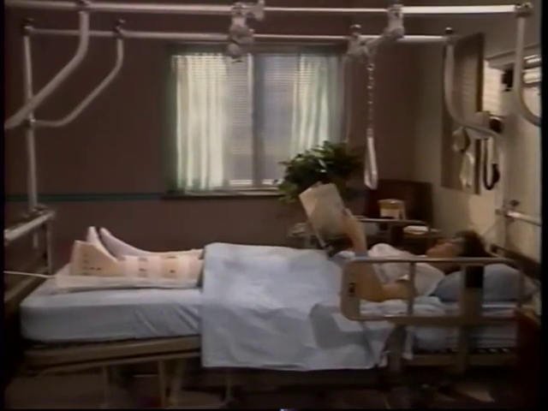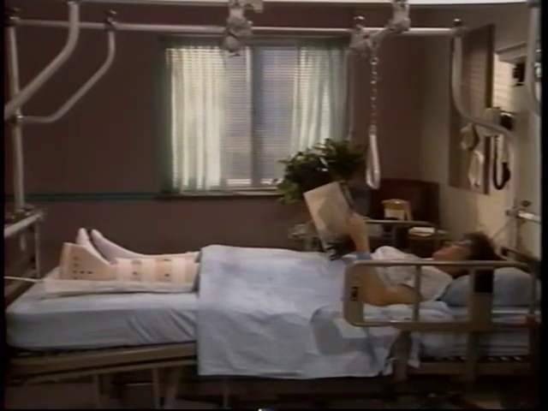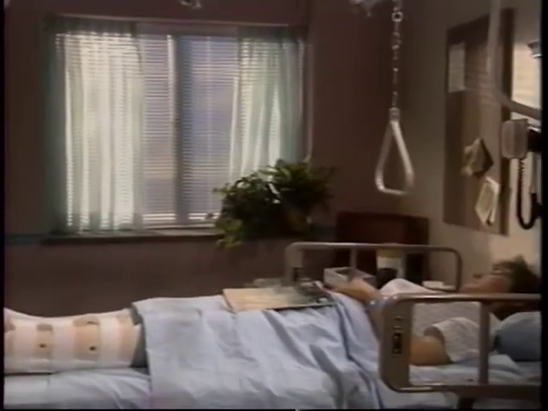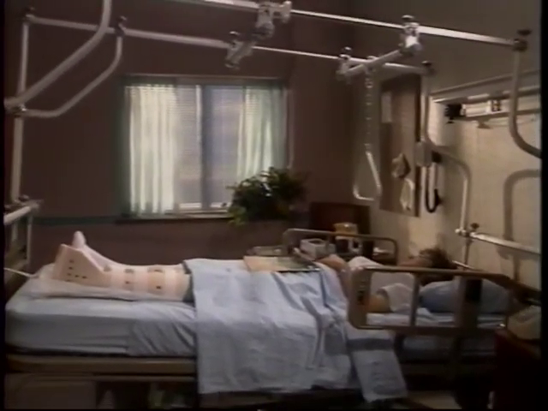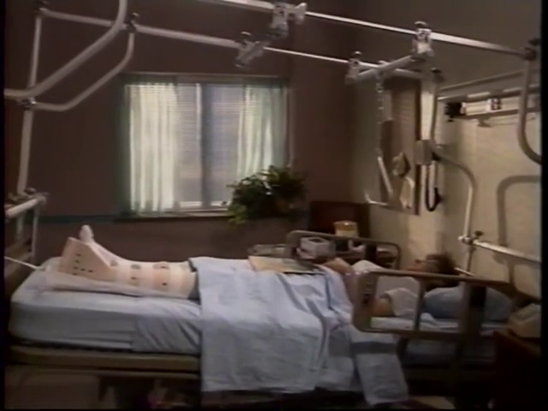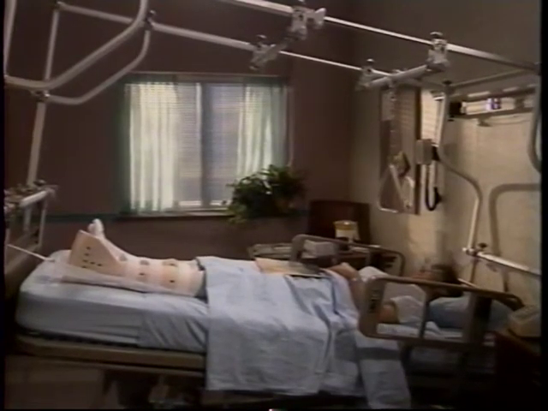Sometimes inadequate countertraction may cause the patient to continually slide down toward the traction pull. In these cases, it may be necessary to provide increased countertraction by tilting the bed away from the traction force. This is done by placing the bed in Trendelenburg position.